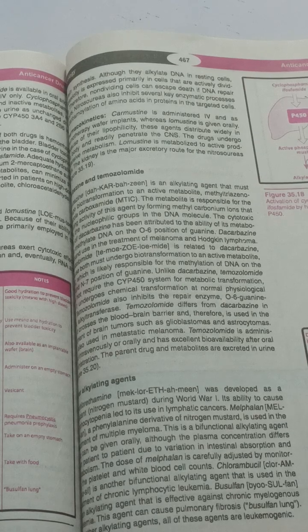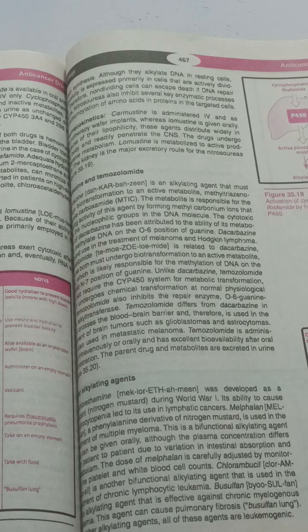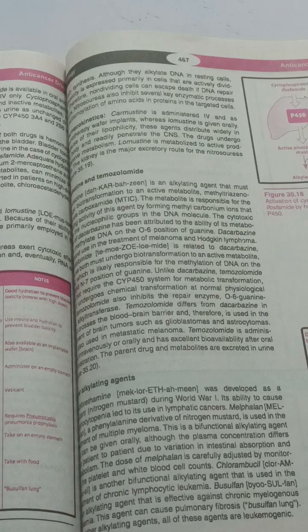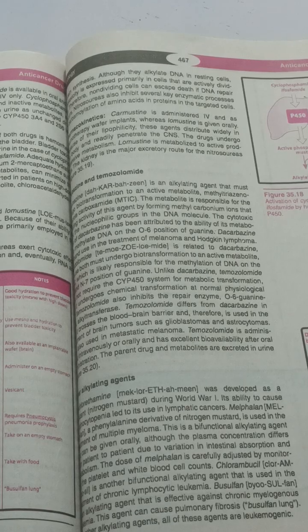Just things to remember about cyclophosphamide and ifosfamide: they are the mustard type, and they will activate, and the phosphoramide mustard will react with the DNA and alkylate it. And the important thing to remember about the nitrosoureas is that lomustine and carmustine are both very good for brain tumors because they can travel through the blood brain barrier.